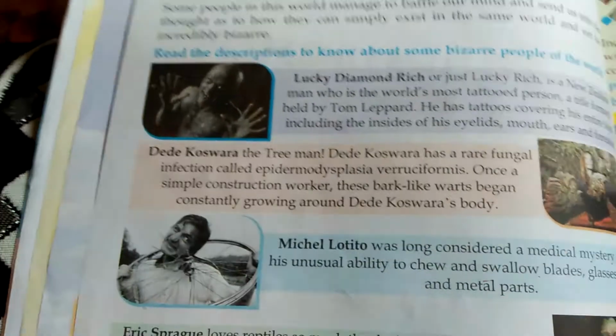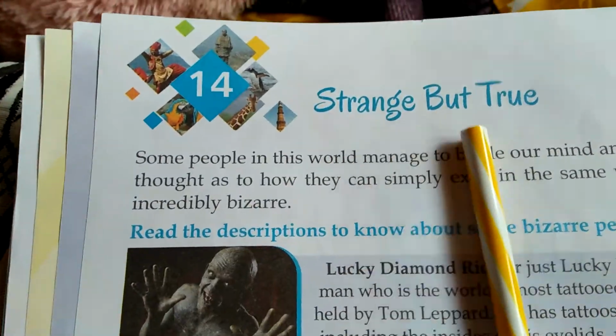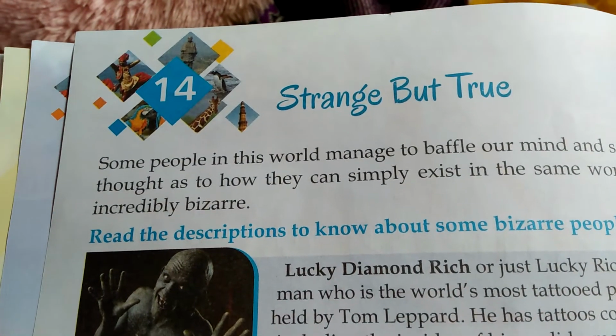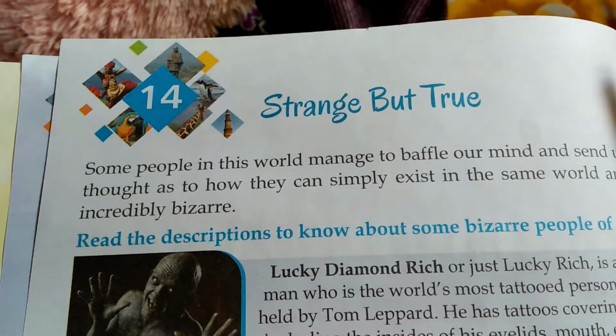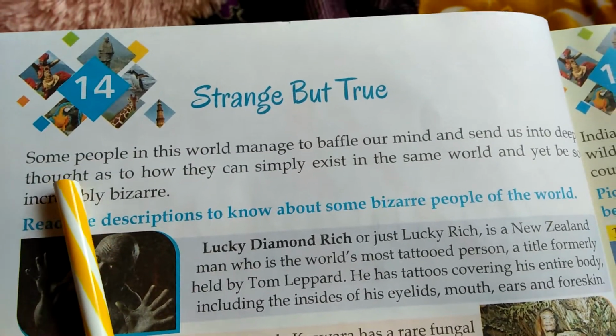The name of the next lesson is lesson number 14, Strange but True. Strange means, what is the meaning of strange here? Strange means unusual or surprising. Okay, unusual or surprising. Now let's read.